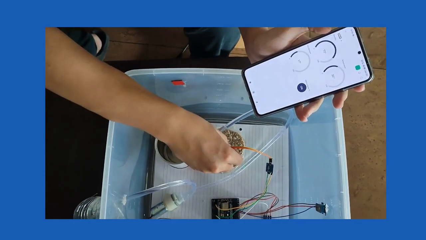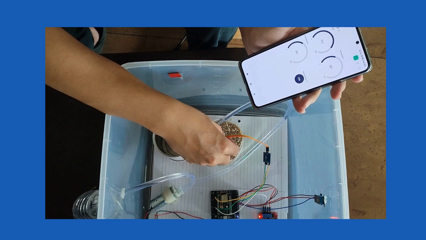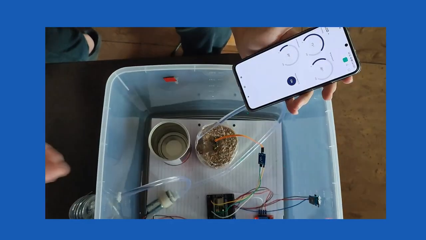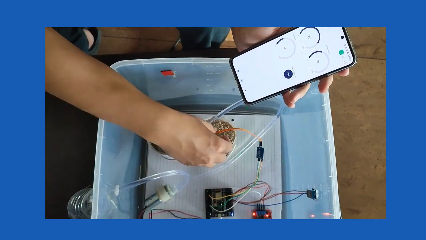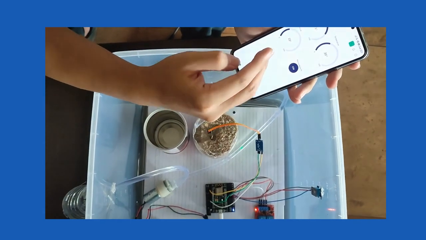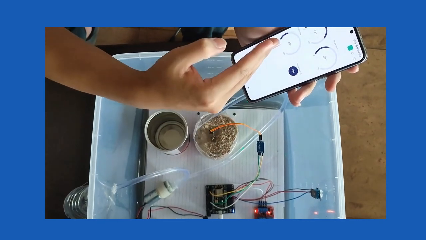As you can see, the water is pumped from the water tank into this dry soil, and it will stop when the level of the soil moisture exceeds 20%.